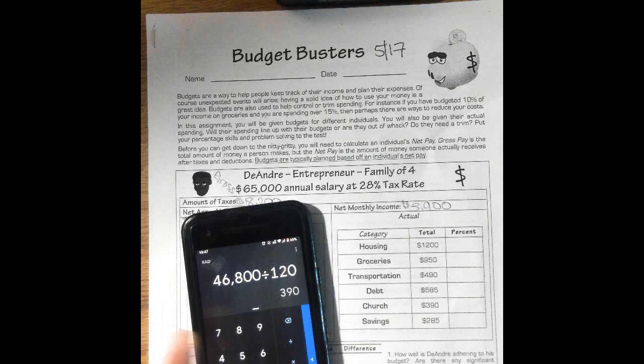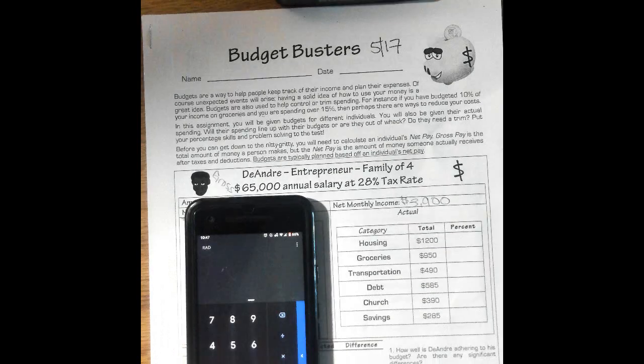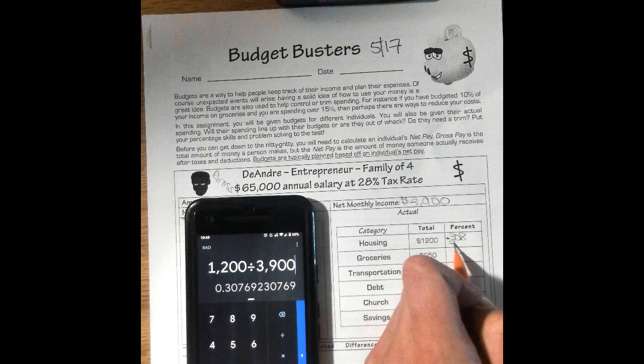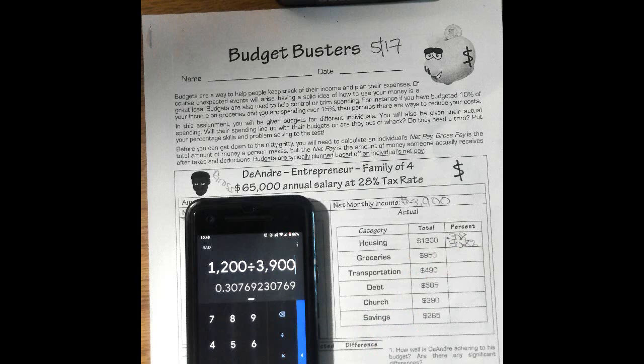So we have our 3,900, and we need to figure out the percent that 1,200 is of 3,900. So in my calculator, if I take 1,200 divided by 3,900, that will get me a percent. So it will get me a 0.308 if I round appropriately, which is a 30.8%. So I'm going to do the decimal and I'm going to do the percent just so you have both of them working with you. The percent is what we talk about in the real world, and the decimal is what we work with when we're doing math problems or calculations.